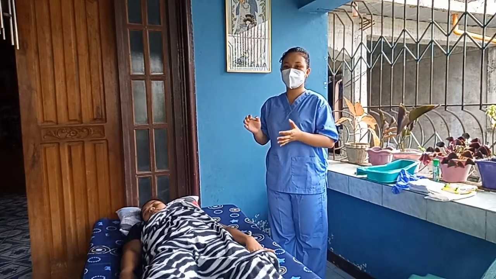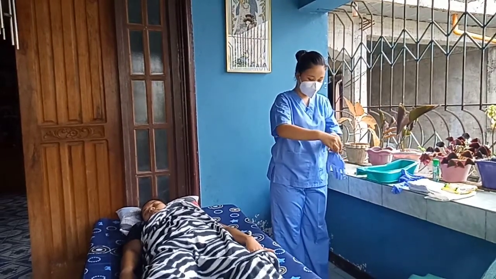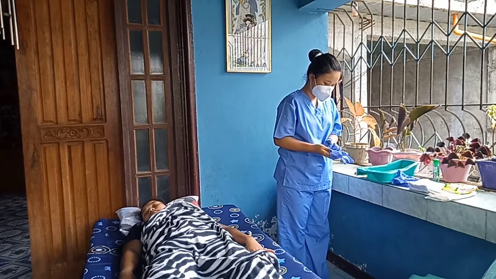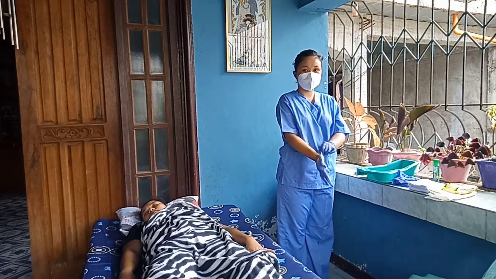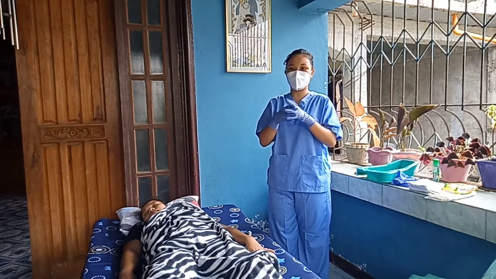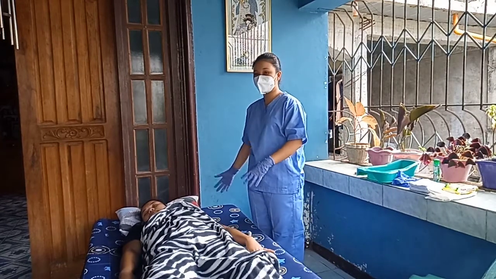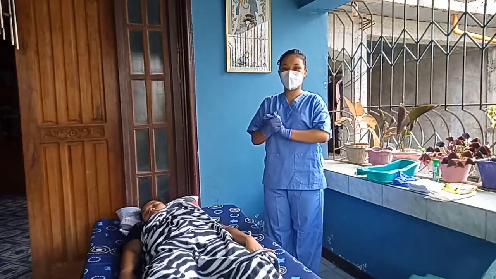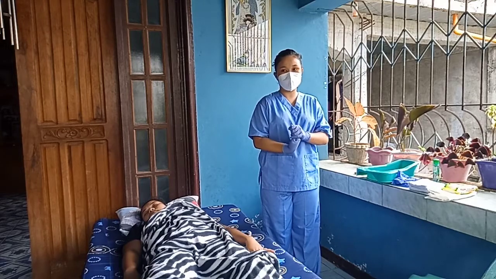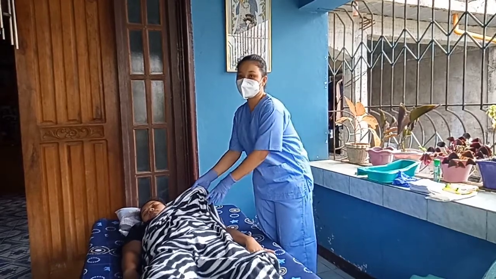So, letter A is apply clean gloves. Apply clean gloves. After applying clean gloves, raise the head of patient's bed appropriately. So, assuming po na na-raise na natin yung head bed ng patient. So, next is letter B is remove upper bed linens. Do not expose patient. So, remove the upper bed linens.